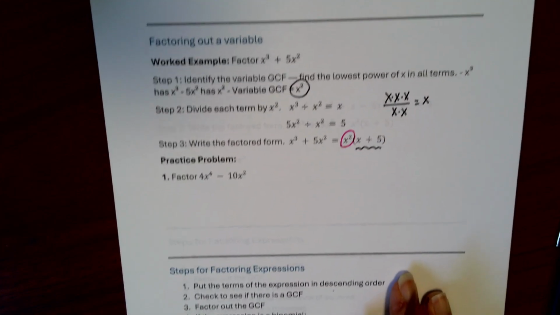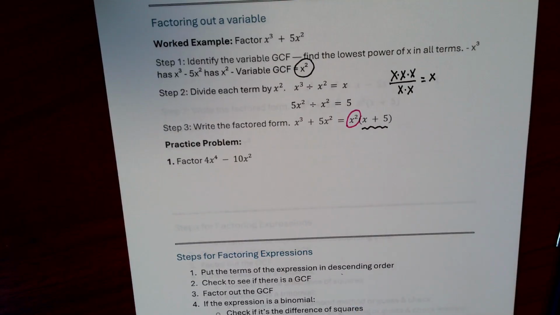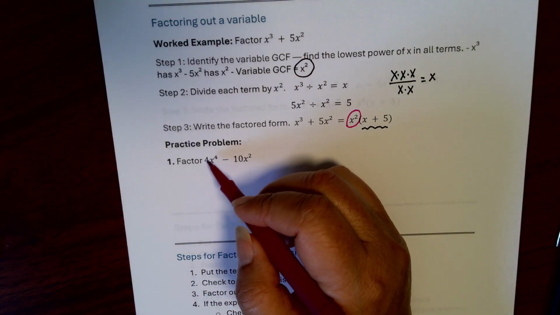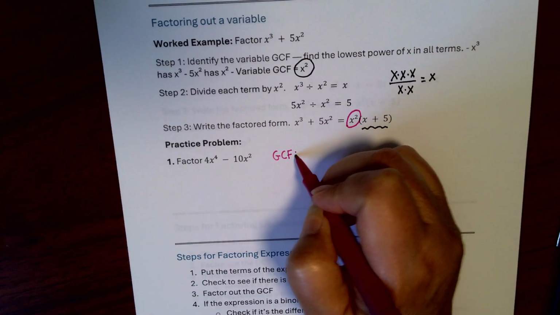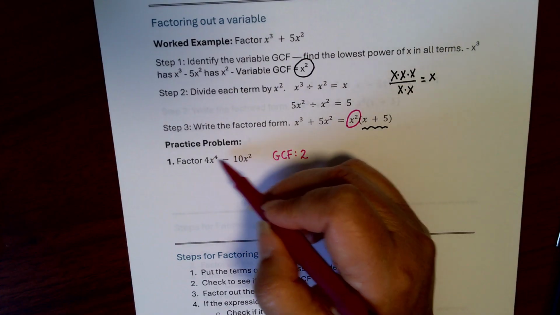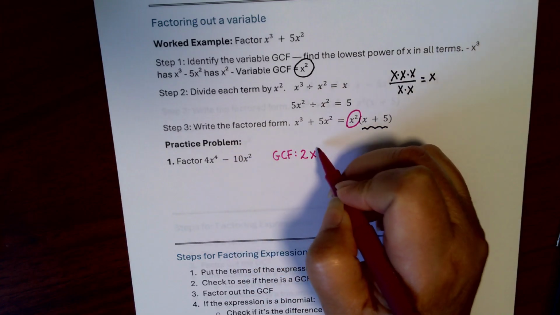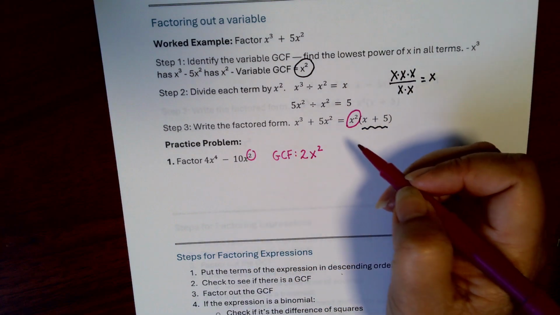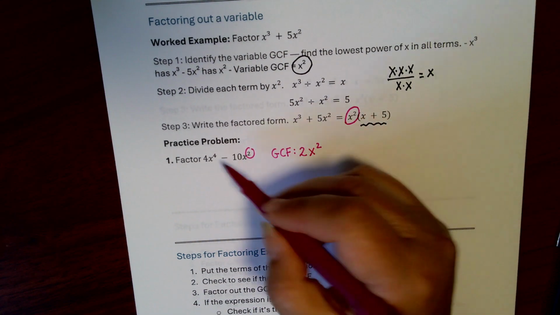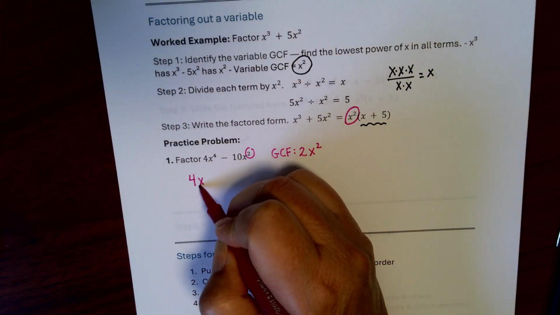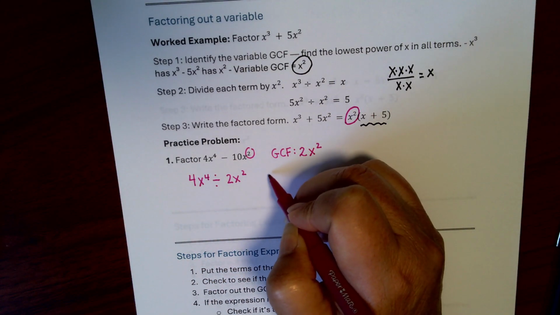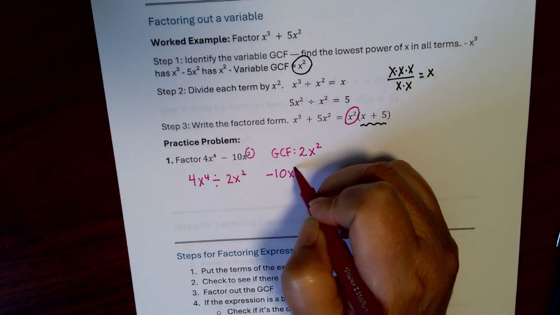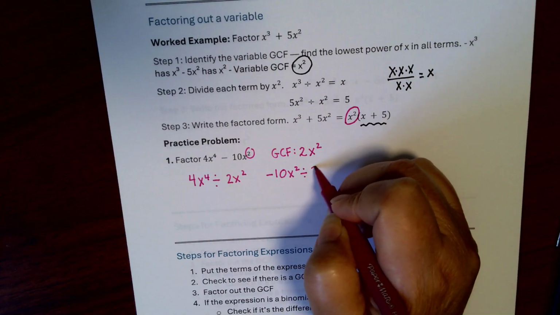Okay, so let's do an example. Our example here is to factor 4x to the fourth and x squared. Let's first start with the numbers. What is the GCF of 4 and 10? That would be 2. 2 goes into both of them. And then pick the lowest exponent, which would be 2, and that's our GCF. So now we're going to divide both terms by the GCF. And then remember, keep that subtraction, because that will also carry over.